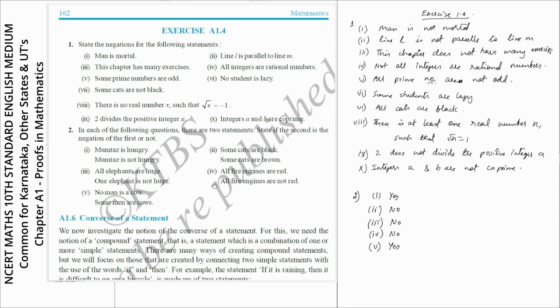Exercise A 1.4. In each of the following questions, there are two statements. State if the second is the negation of the first or not. So the answer I have already written, and I will tell you why such an answer has been taken. So the first sub question: Mumtaz is hungry, and the negation has been given as Mumtaz is not hungry.